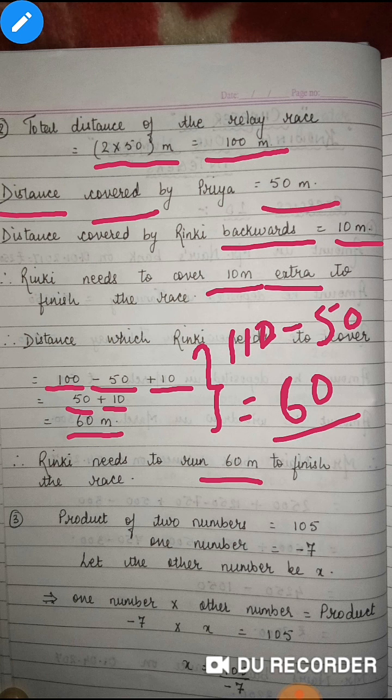The next question is, the product of two numbers is 105. If one of the numbers is minus 7, you have to find what the other number is. So let us frame the question statements first. They are saying that the product of two numbers is 105 and one of the numbers is minus 7.